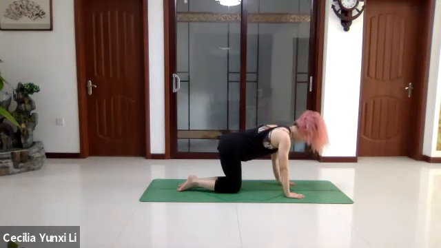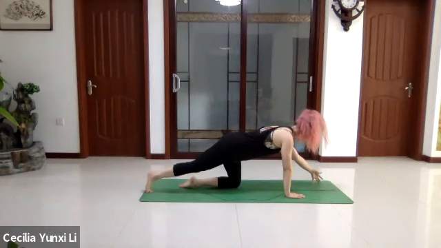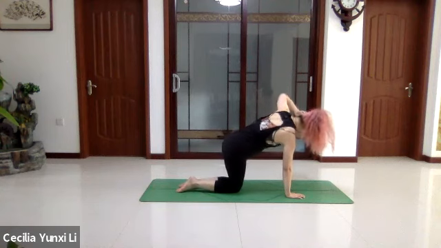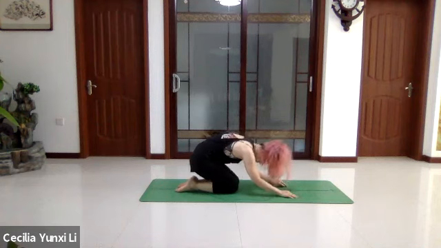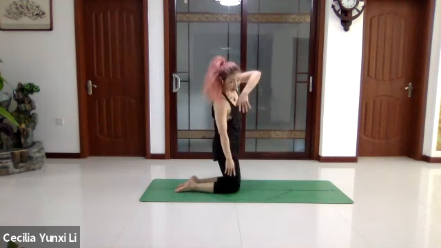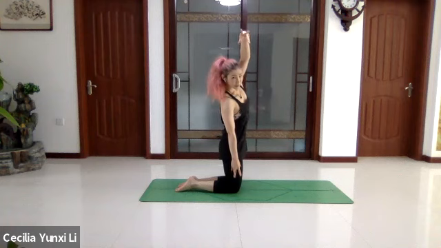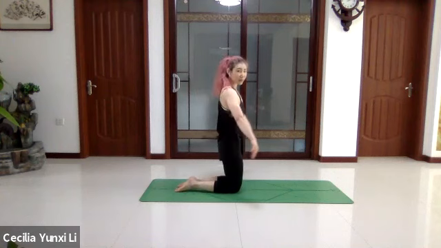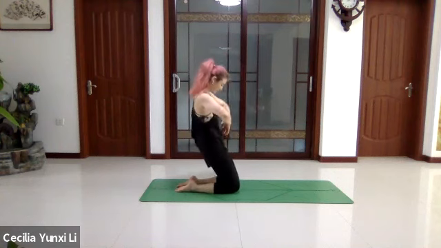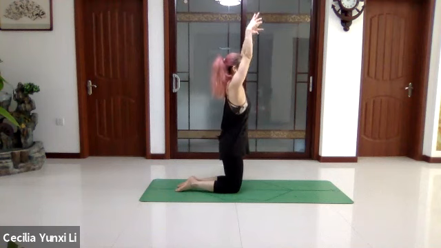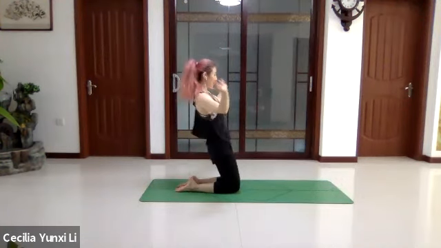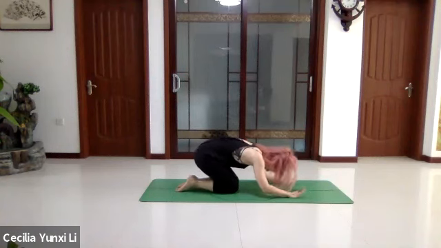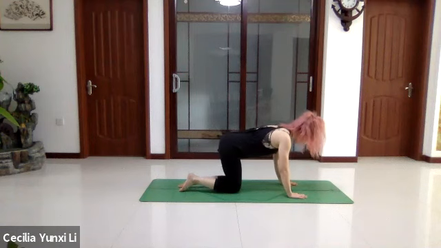Continue. Left arm reaching, back, rotate, sit back, lateral bend, release, bring up, open your wings, feathers on floor, coming forward quietly.